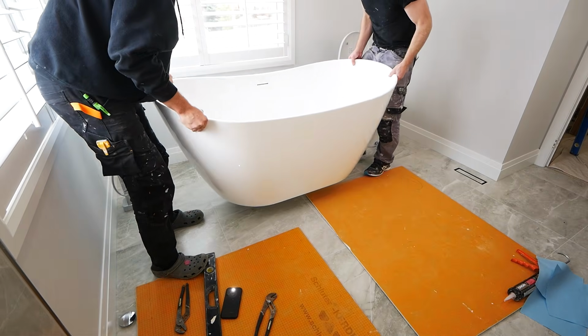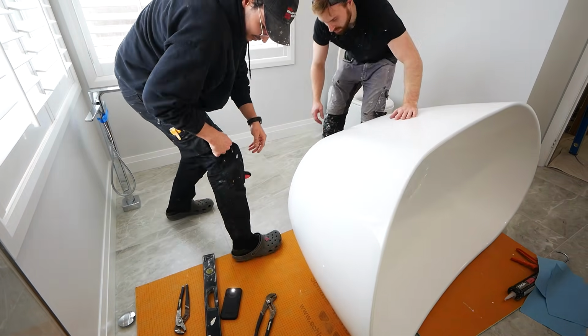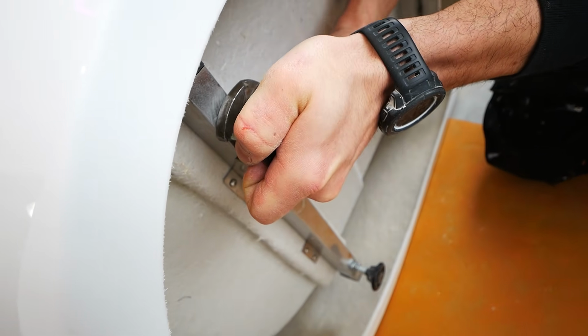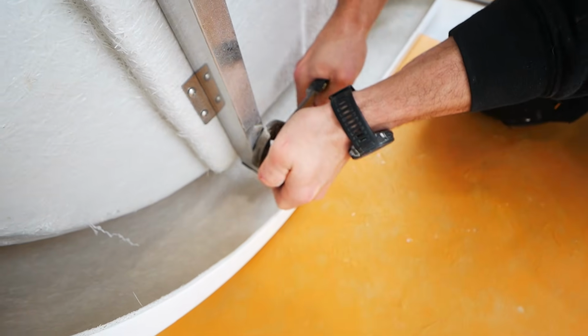Once we've fine-tuned it, we're happy with how that tub's sitting. We can now flip it back on its side, and we're just going to lock those nuts into place, and that's going to make sure those legs don't shift around at all. And then we can start to do the drain connection.